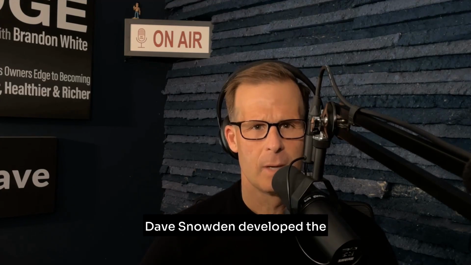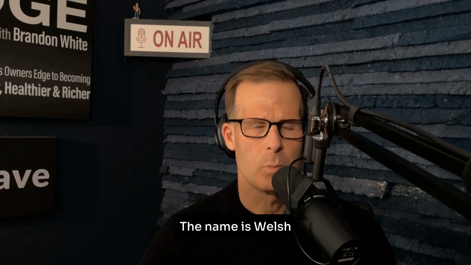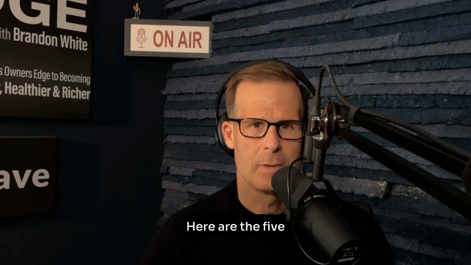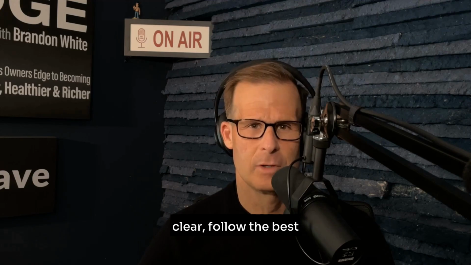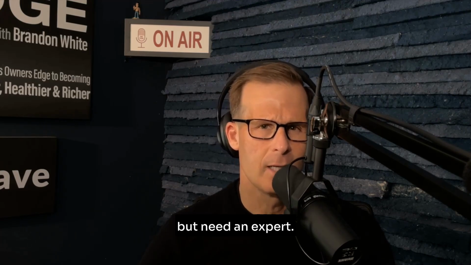Dave Snowden developed the Cynefin framework in 1999 at IBM. The name is Welsh for habitat. Problems live in different environments and need different responses. Here are the 5 domains. Number 1, simple. Cause and effect are clear, follow the best practice. Number 2, complicated. Cause and effect exist, but need an expert.